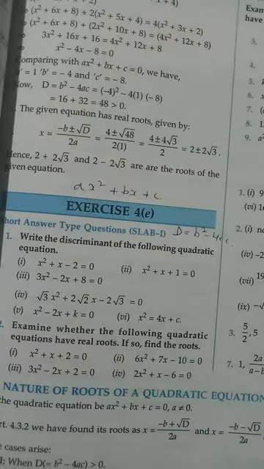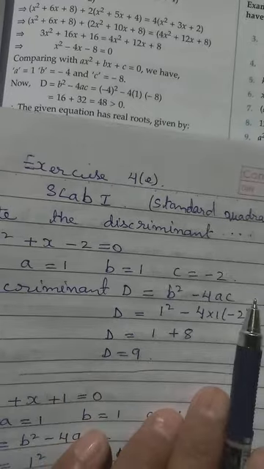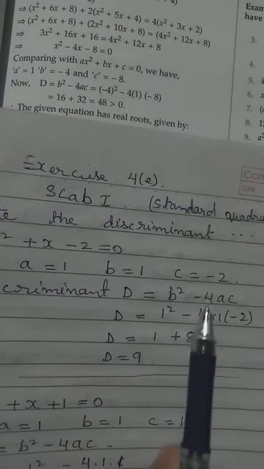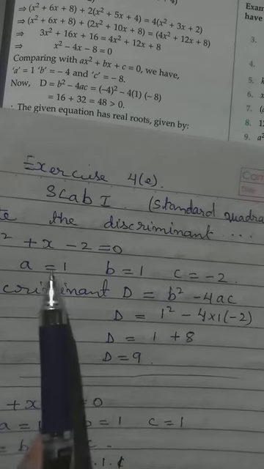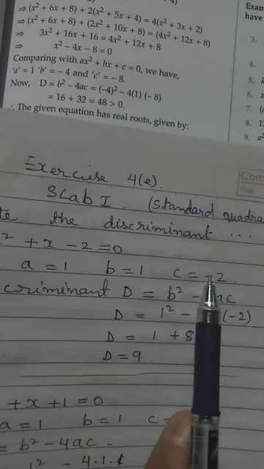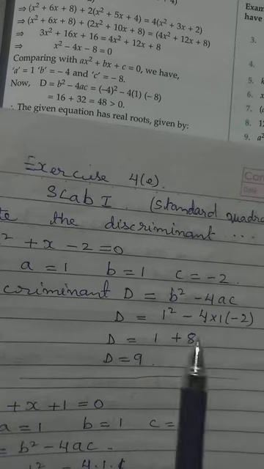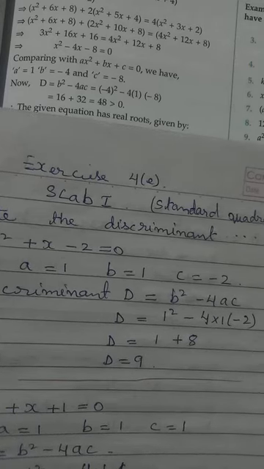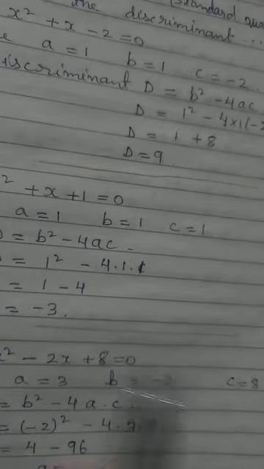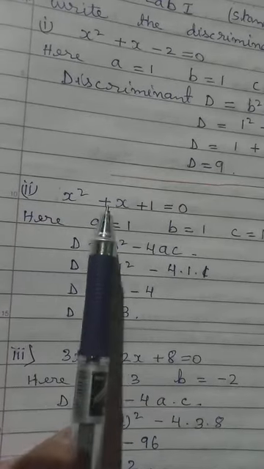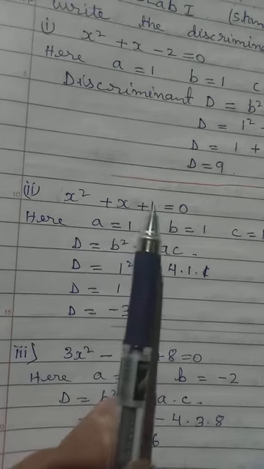So we know the formula is d equals b square minus 4ac. So our b here is 1. The 4, let it remain from the formula. Then you have a equals 1. c equals minus 2. So minus into minus plus, 4 into 2, 8, plus 1, 9. So the discriminant equals 9. Then in number 2 also, the coefficient here is 1. a is 1. Here also b is 1, c is 1.